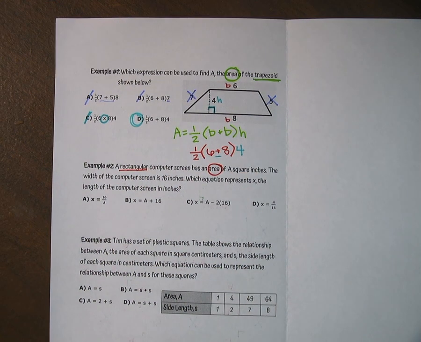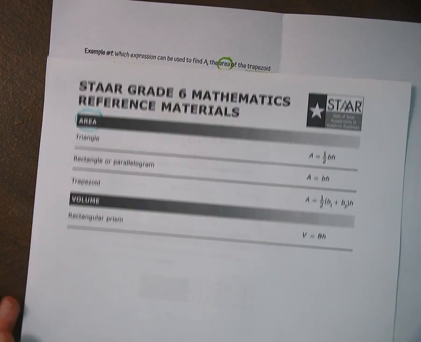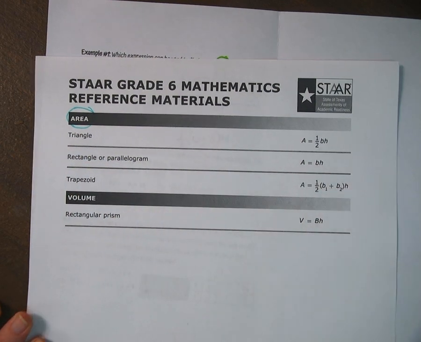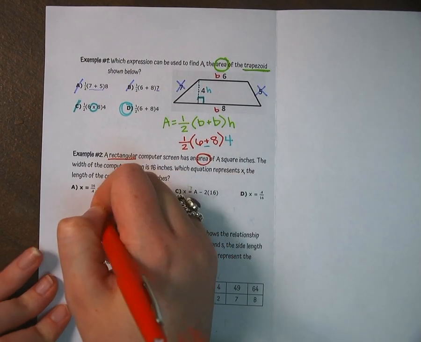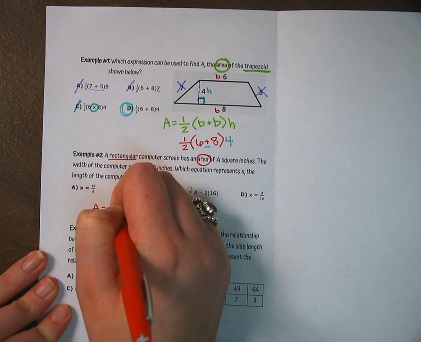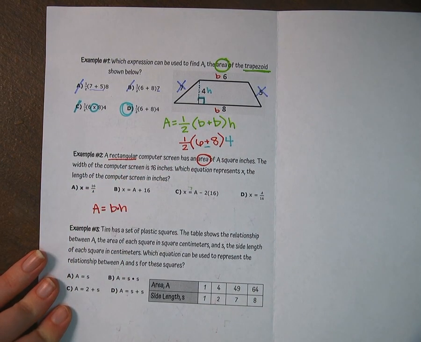So that means rectangle. So let's write our formula. Let's look at the star chart. So a rectangle is A equals BH. Okay, so let's write that down. A equals BH. And we talked about that means to multiply BH, base and height.